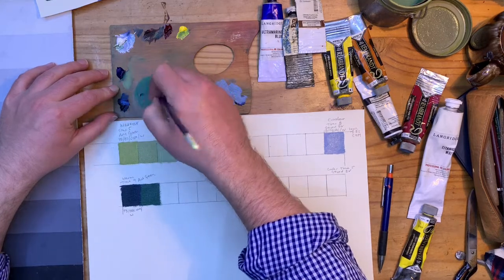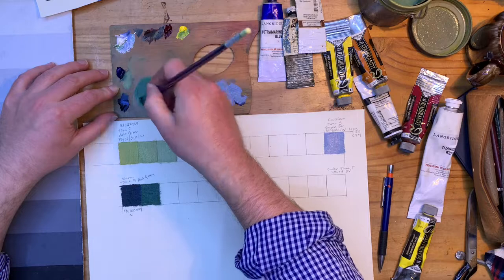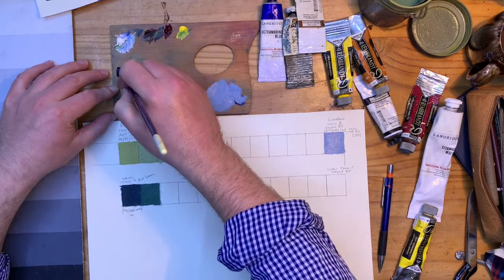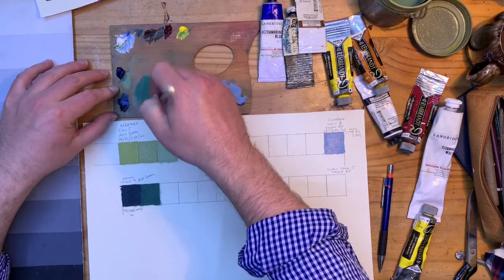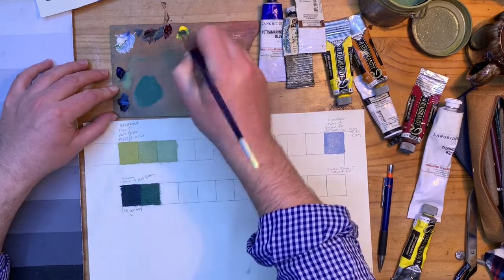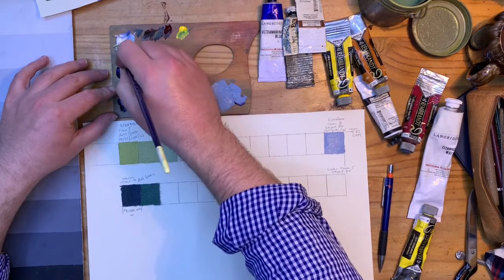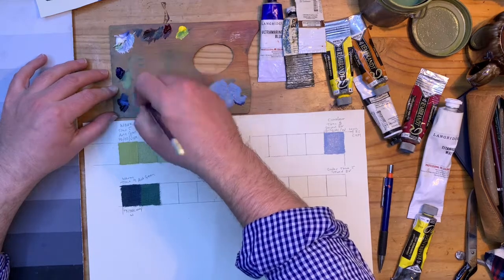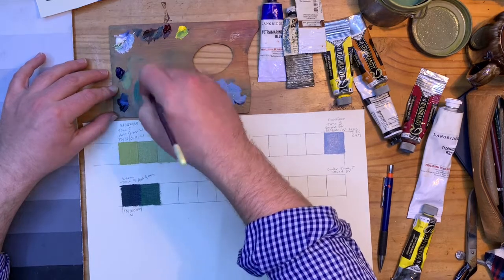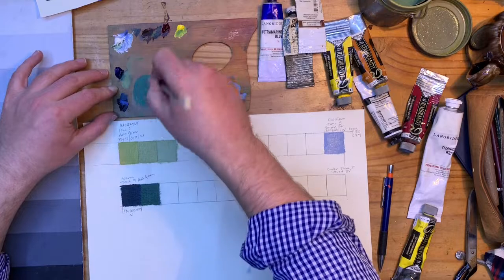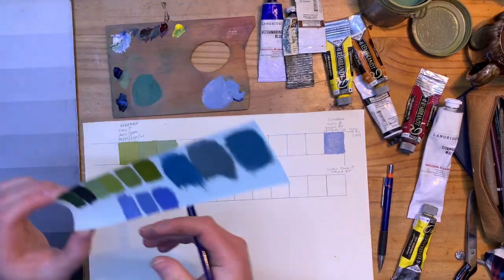And we might just reintroduce a little bit of ultramarine blue into that. We might just start to add a little bit of alizarin crimson too, which is going to mean we're probably going to need to add a wee bit more white again. Paint a square of this down.